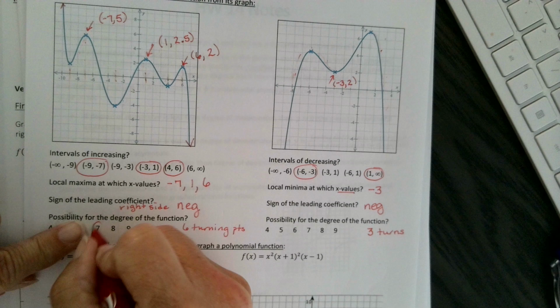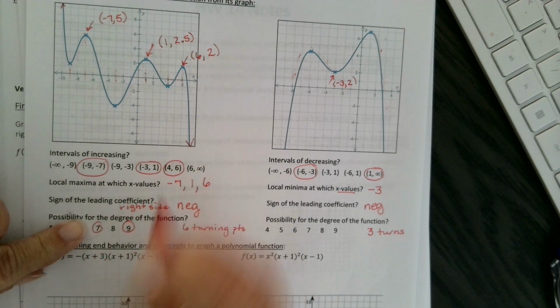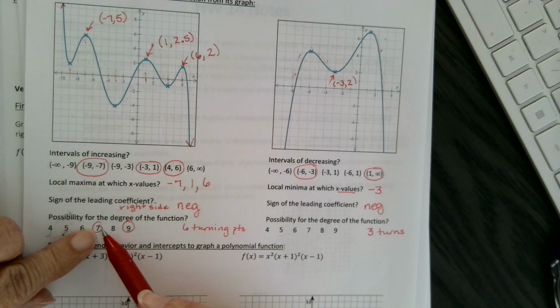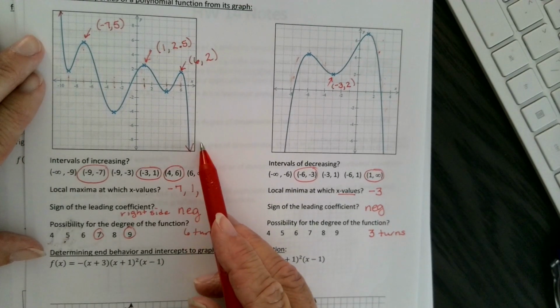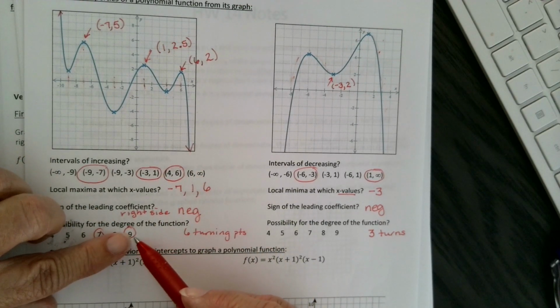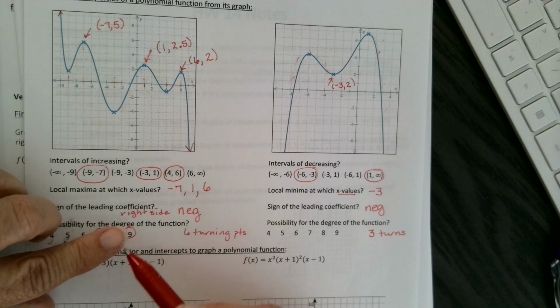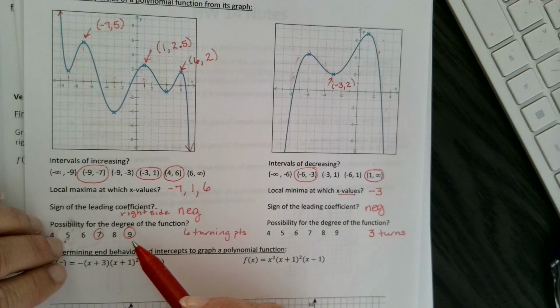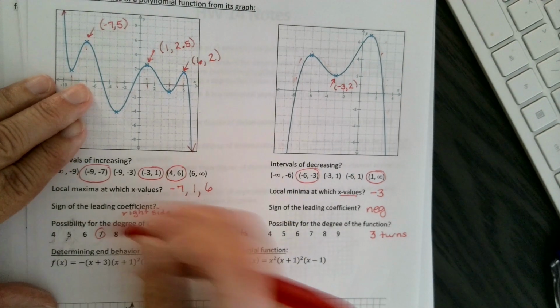It's going to be 7 and 9. It doesn't mean it's got 6 turns. 1 less than 7 is 6. I know it can't be 8 because these go different directions. 9, 1 less than that is 8. It doesn't have to be 8. It just can't be more than 8. Okay, so this answer was 7 and 9.